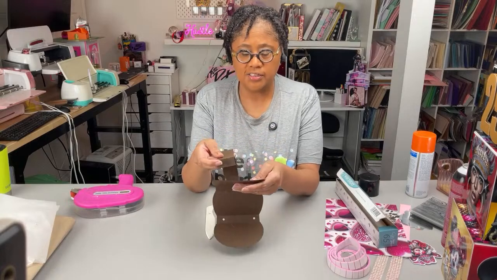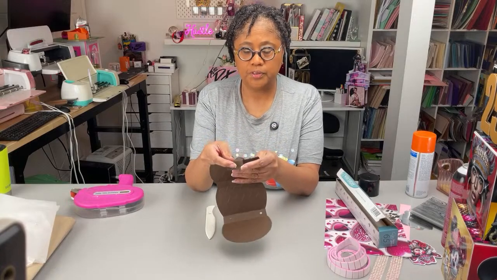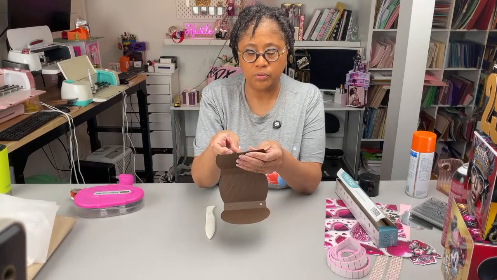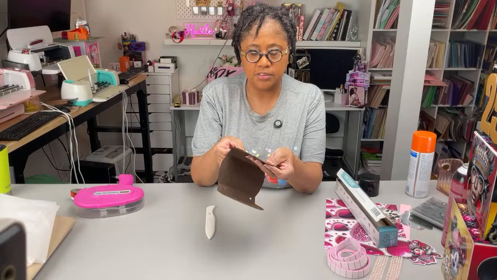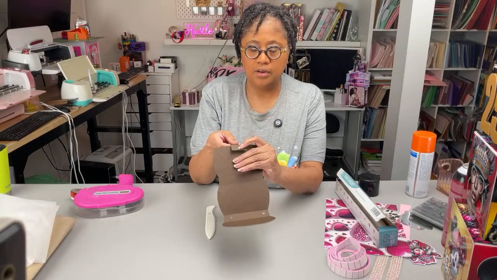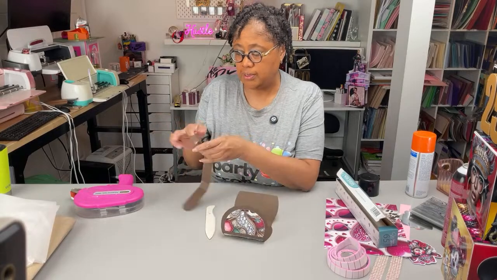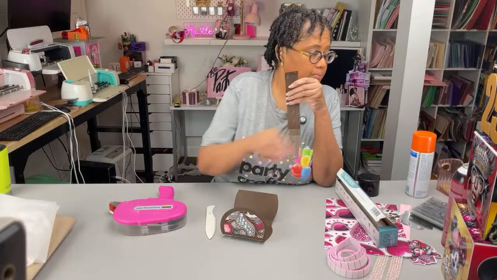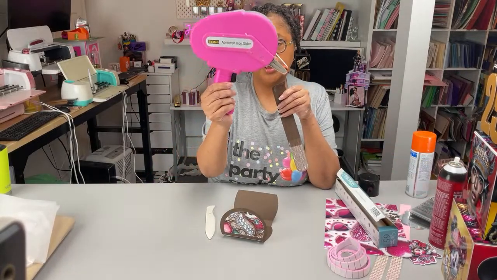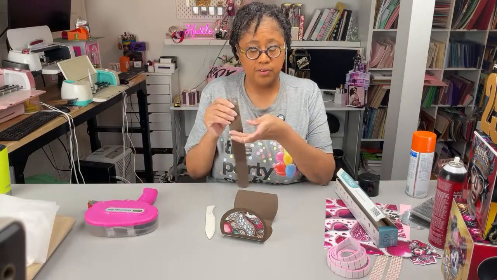So with this, I just line this up in the middle because I've already made my fold where I want it to. And you don't have to add this in. This is just extra. And this, I'm going to tell you the difference between this and this. This is not forgiving. I can't make too many mistakes with this advanced tape roller.